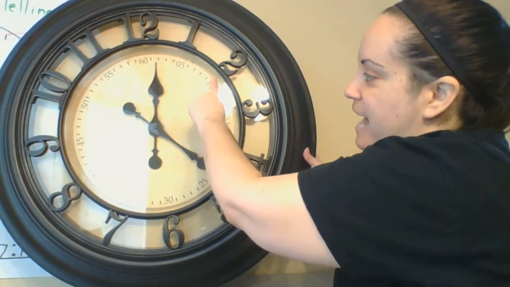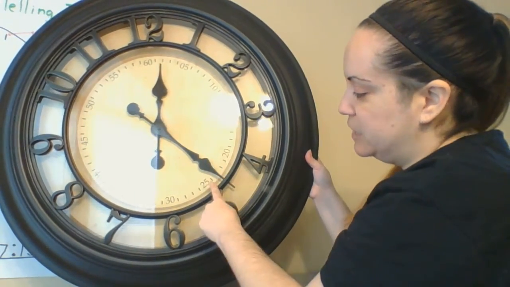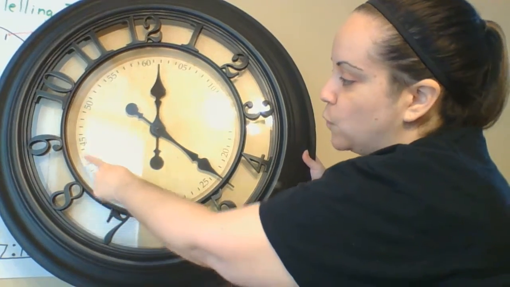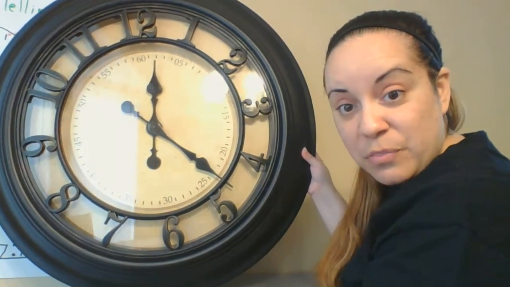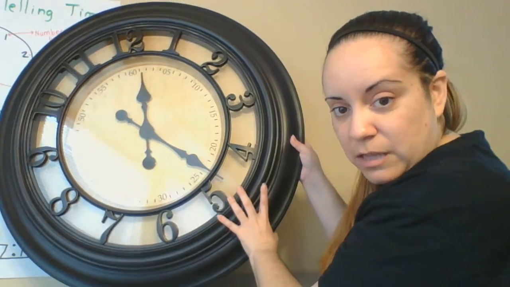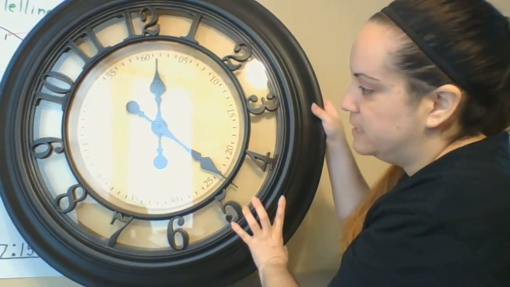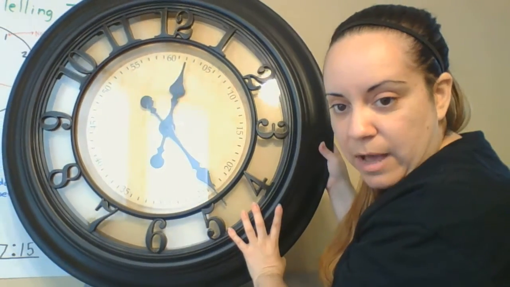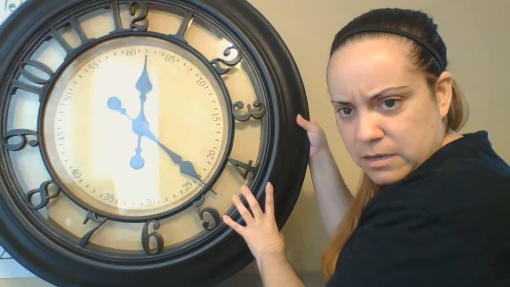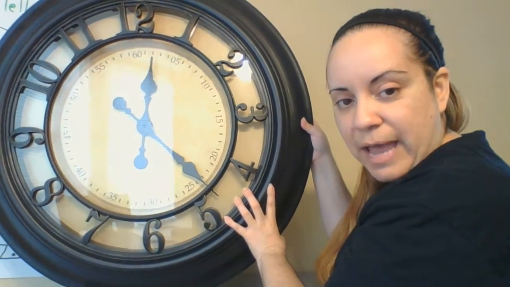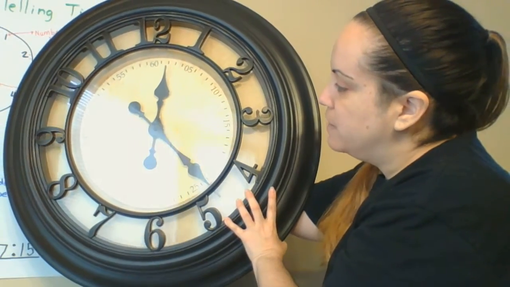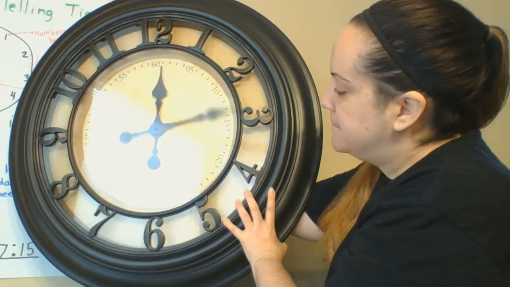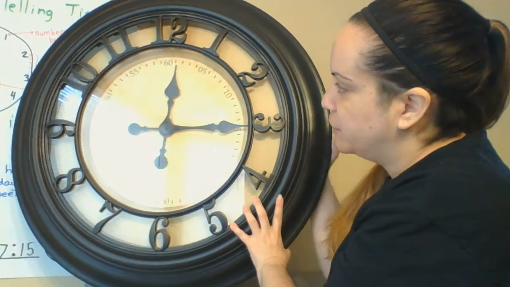So it says 5, 10, 15, 20, 25, 30, 35, 40, 45, 50, 55, 60. So that's really cool. That can help us out a lot. All right, now I hope you can see it really well. I know there's kind of some light shining on it, but that's okay. We'll try our best.